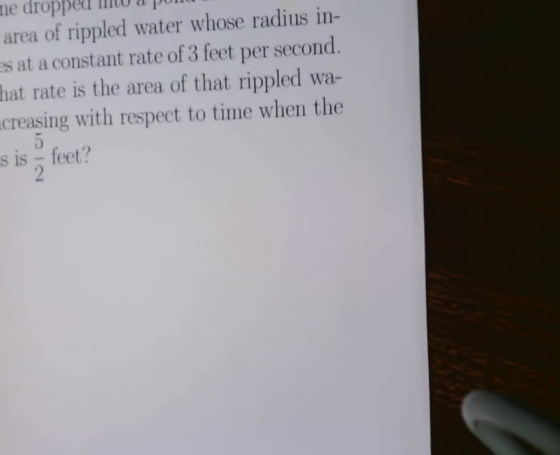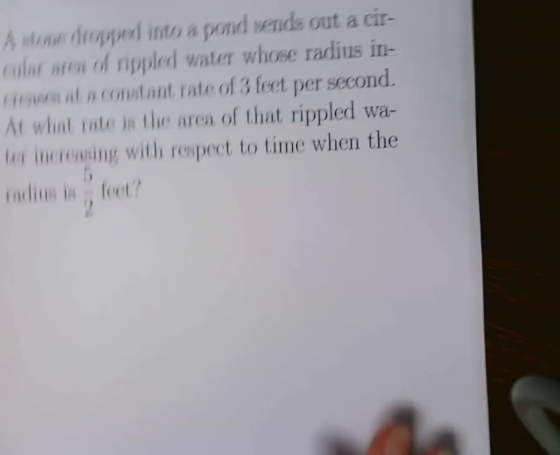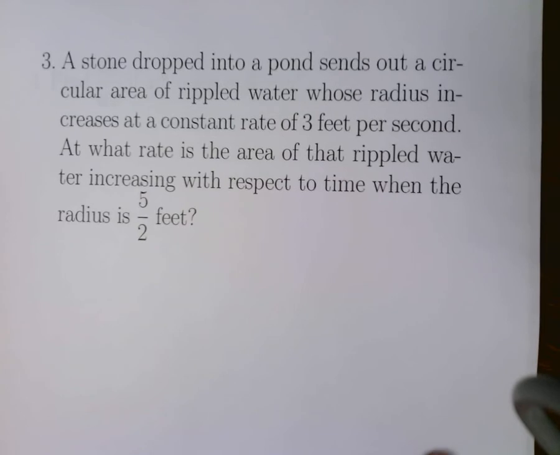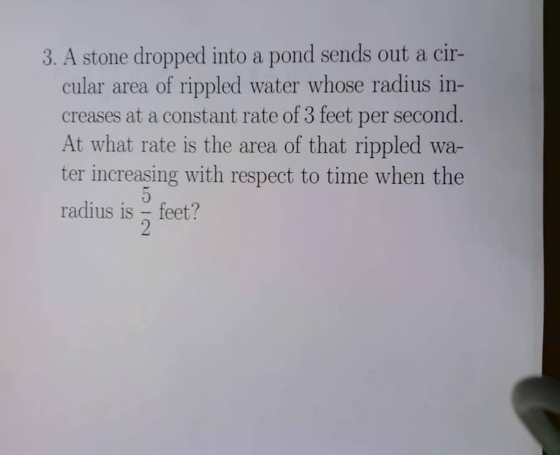Okay, let's look at the next problem. Again, let me get this oriented right here. I'm not the most experienced at this video taping, but learning.